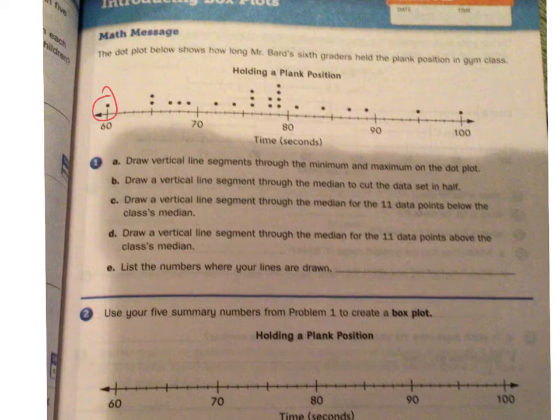So here's my minimum, here's my maximum. I'm supposed to draw a vertical line. To find my middle number, I'm going to cheat a little bit. I'm going to cross off 1, 2, 3, 4, 5, 6, 7, 8 of the lowest, and 1, 2, 3, 4, 5, 6, 7, 8 of the highest. Now this highest one here is part of my upper group because here's my middle number.